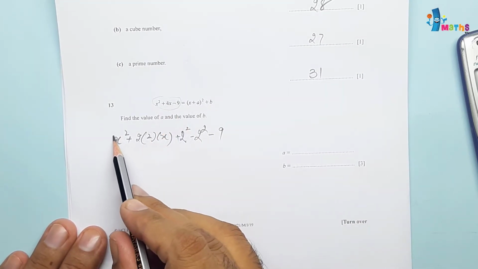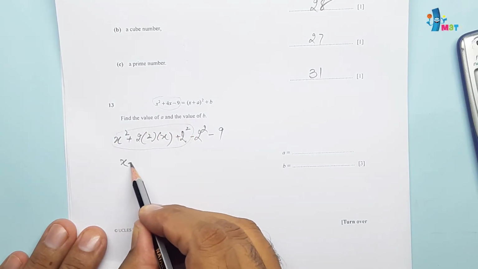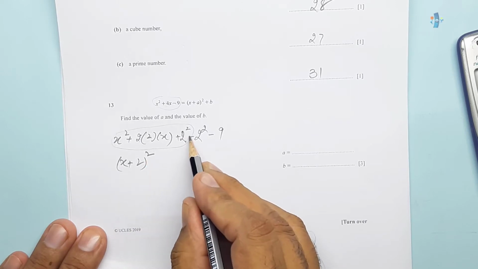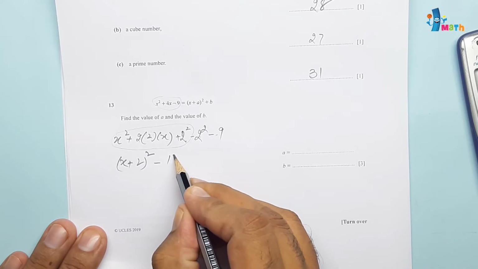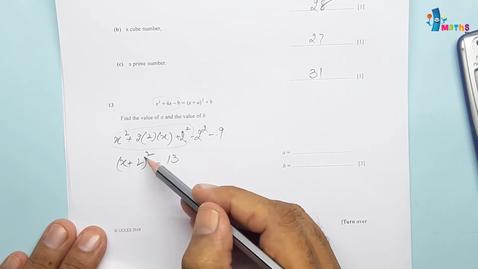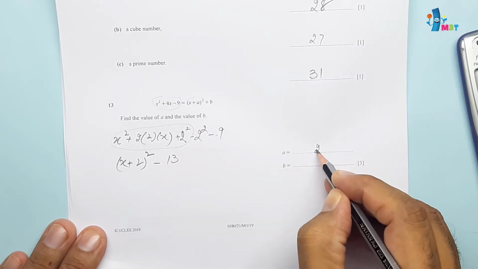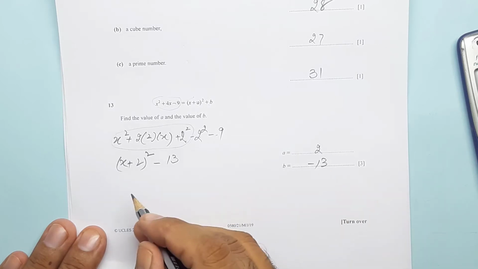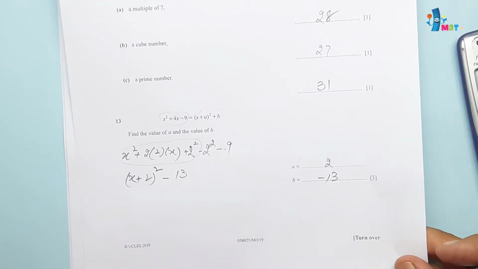So this portion is the square of x plus 2, so we'll write x plus 2 squared, and minus, this will be 4 minus 9, which is minus 5. So if we compare this one, a is equal to 2 and b is equal to minus 13. So we can give values, a is equal to 2 and b is equal to minus 13.